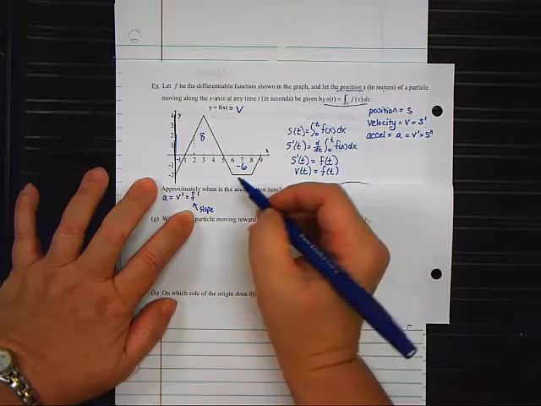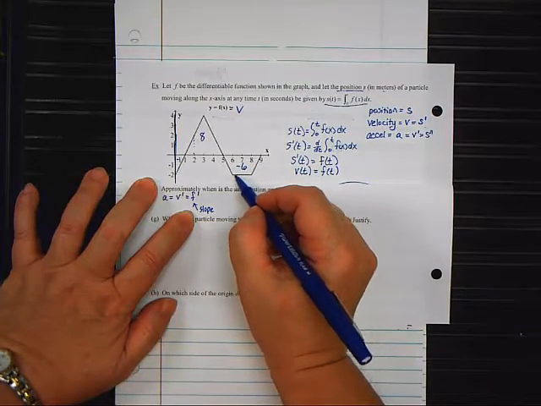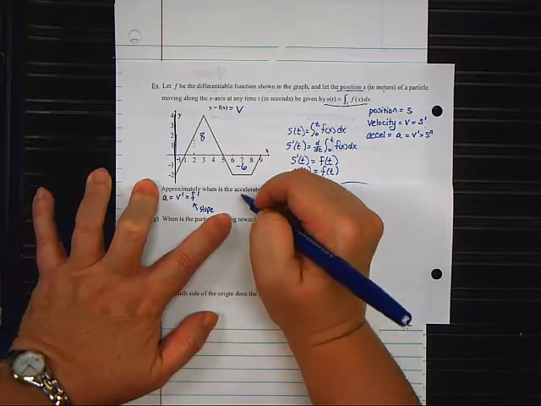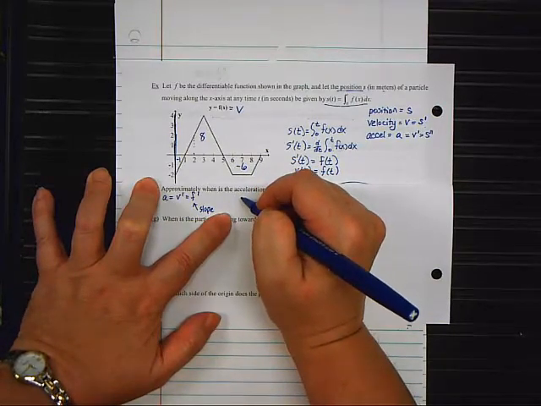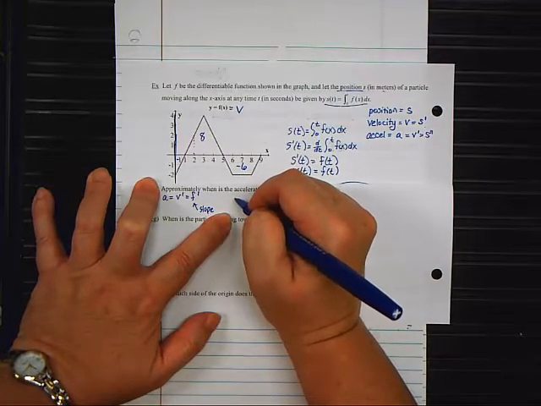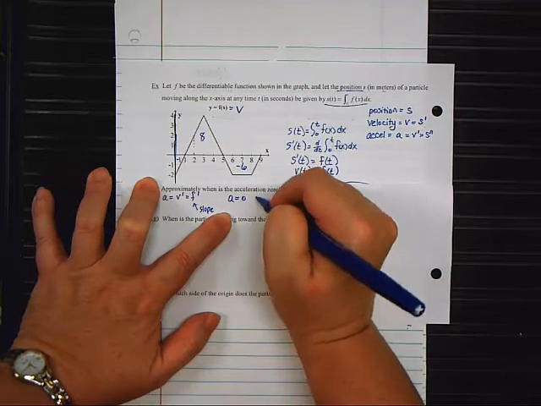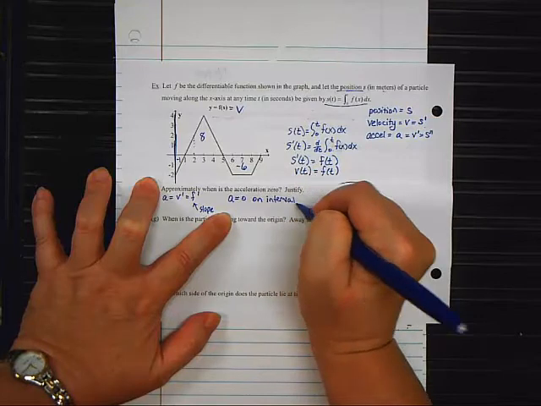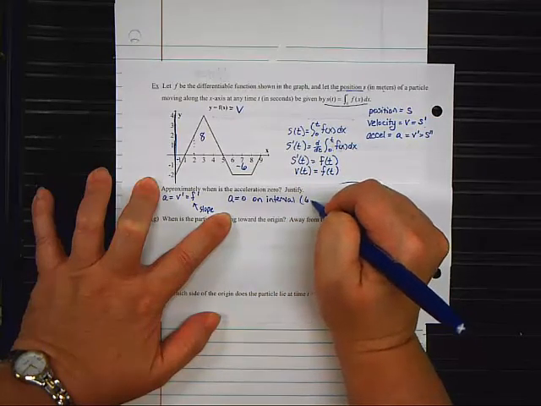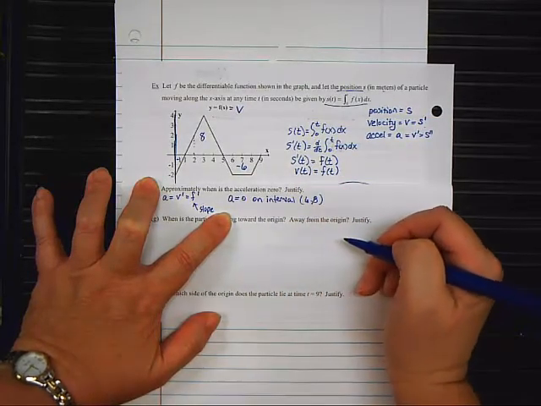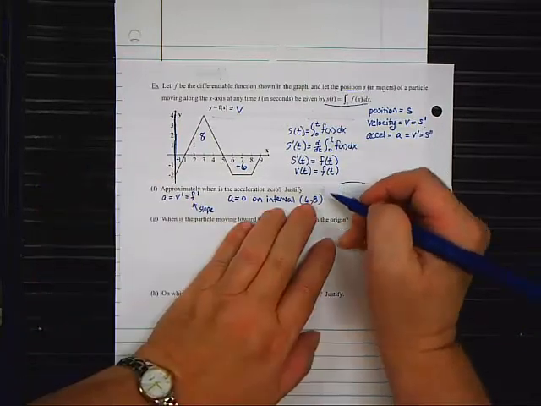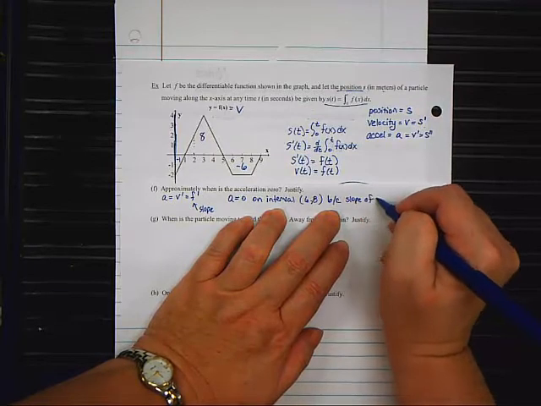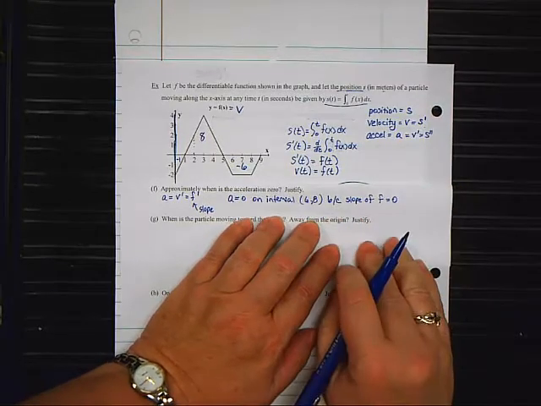Well, where's the slope equal to 0? I see a piece down here that looks flat to me. I would say that the acceleration equals 0 on the interval from 6 to 8, because the slope of the graph f is equal to 0.